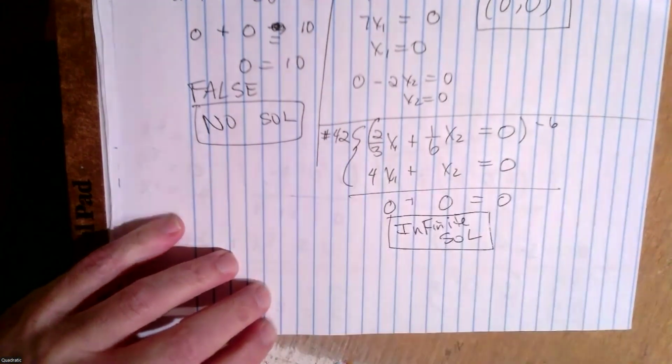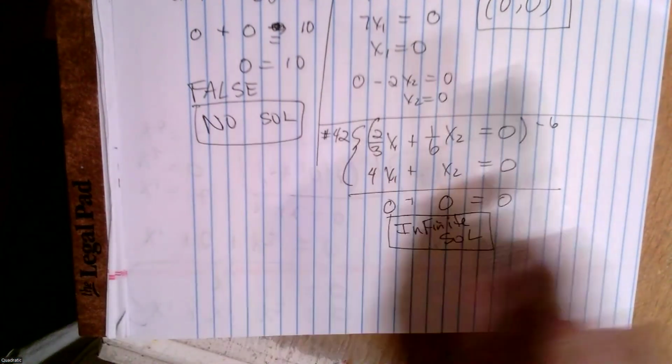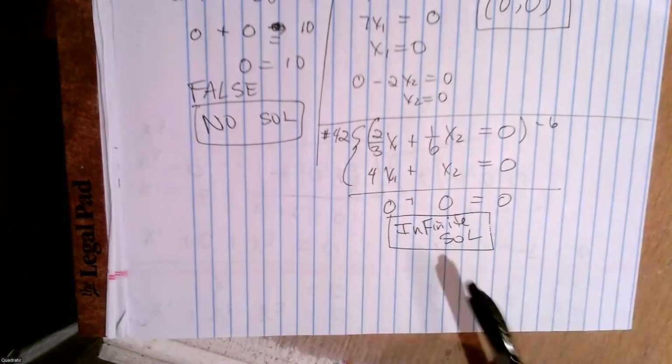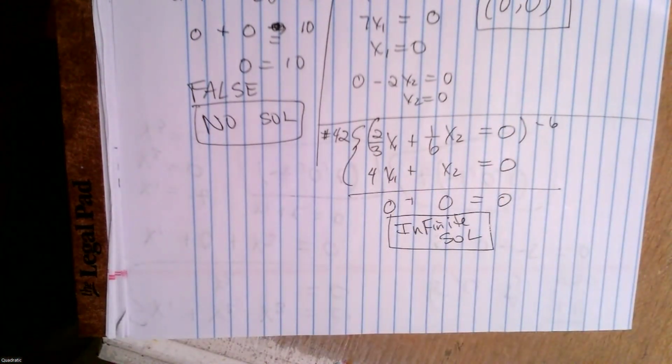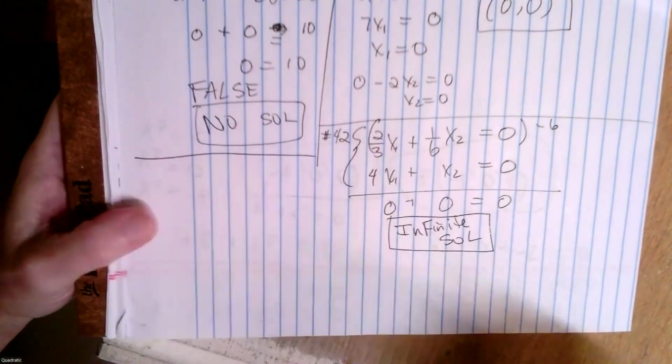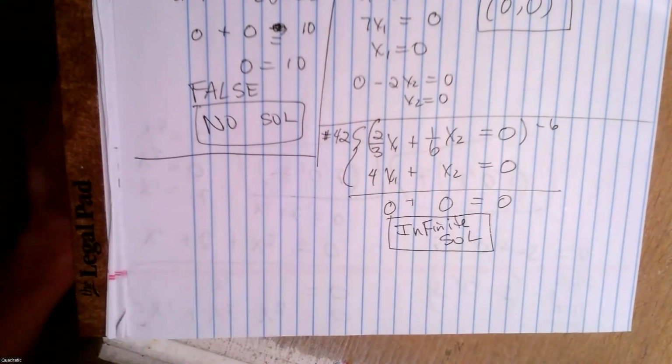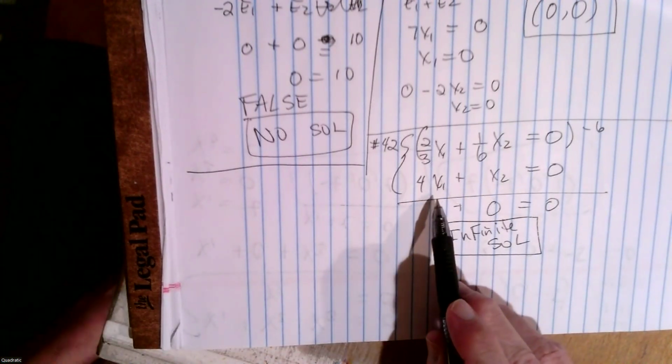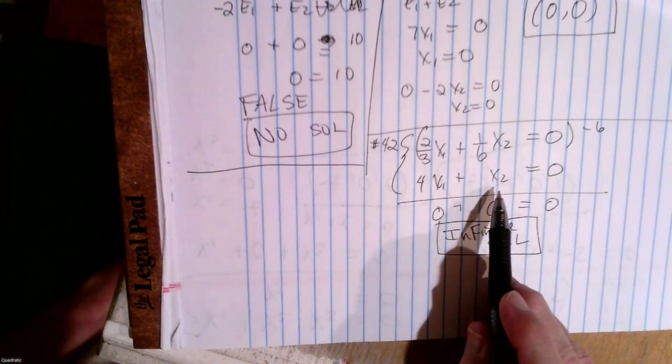Now notice in these three examples, one had no solutions, one had exactly one solution, and the other one had infinite solutions. Now, in our class, we're not going to settle for just infinite solutions, because it's not random. If x is 16 and y is 9,042, this is not going to work.